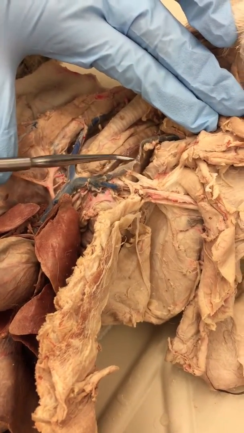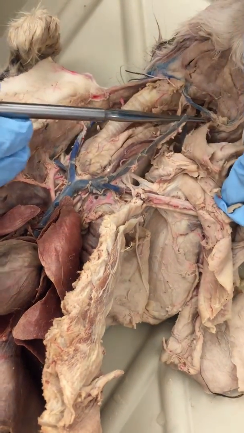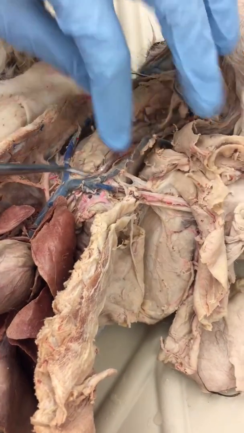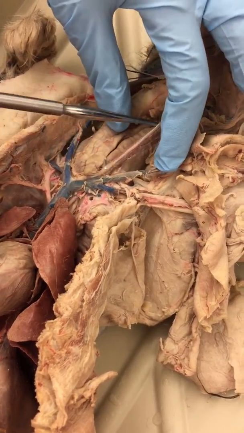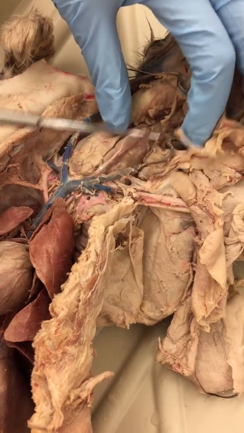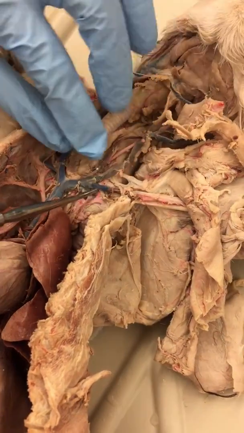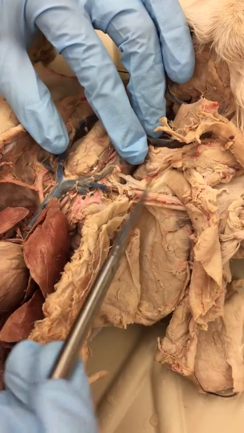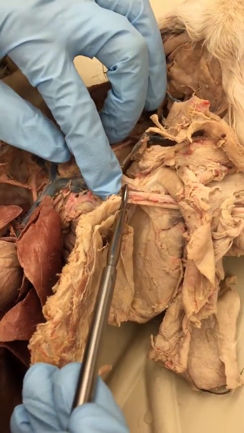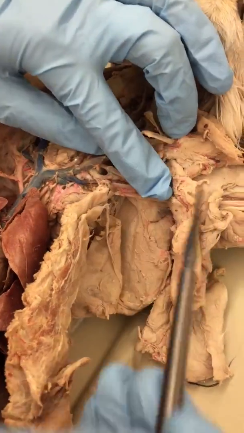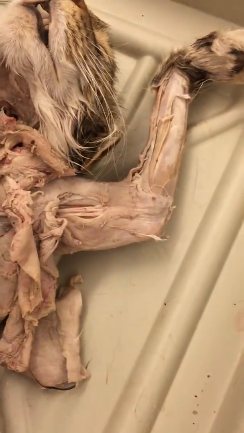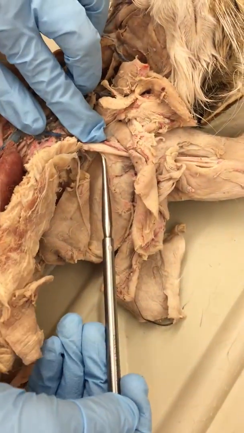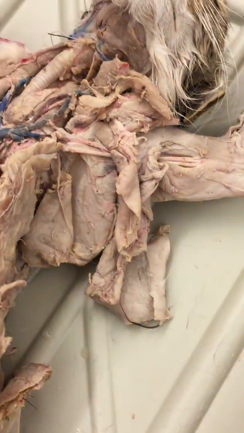The first break over here, that's your external jugular, and you follow it all the way up to your transverse jugular. You have your internal jugular right there. And this one will be your subclavian, only up until it hits your armpit, because then it turns into your axillary vein, your brachial vein, radial vein. This bundle of nerves under here is your brachial plexus.